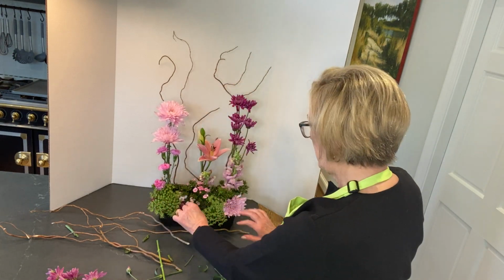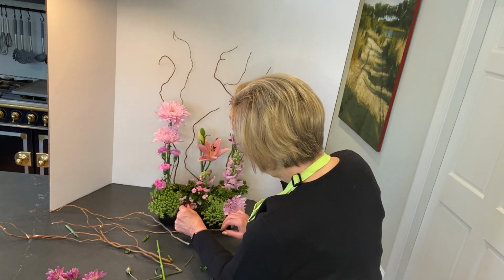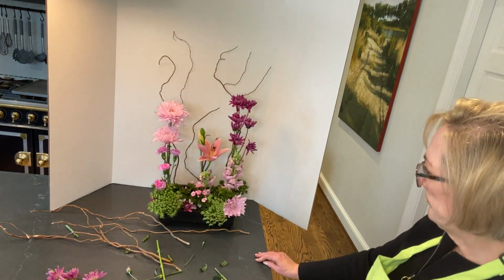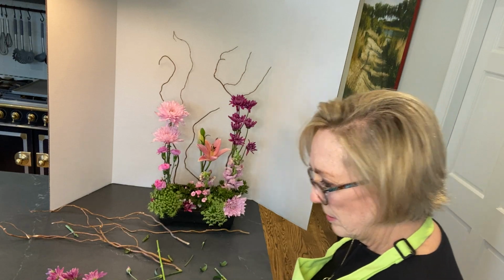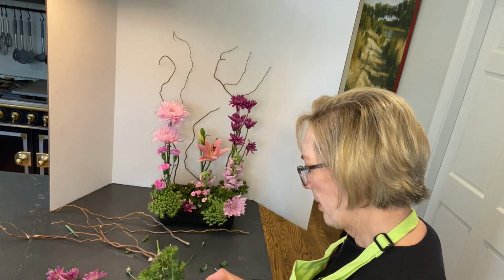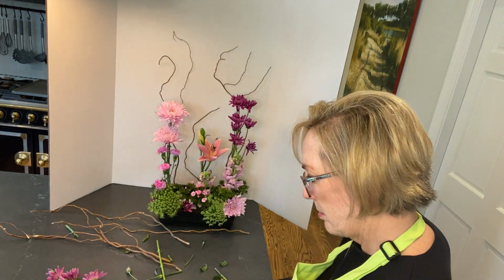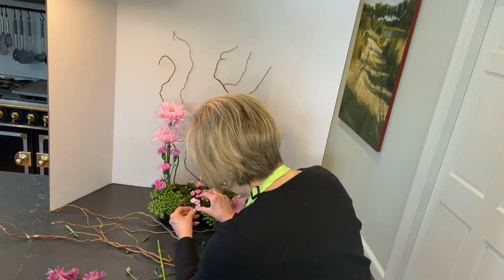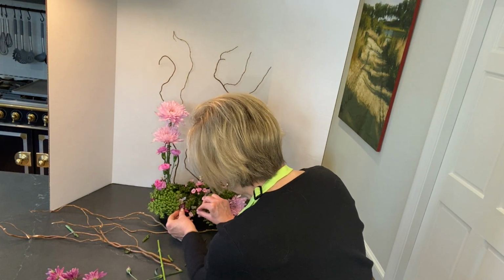I like to balance some of that color off, so it's not all the same. And some more in here.